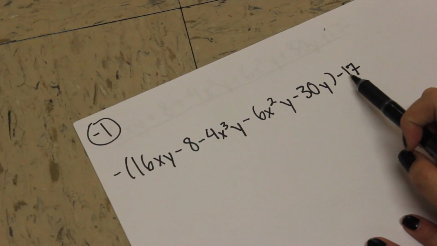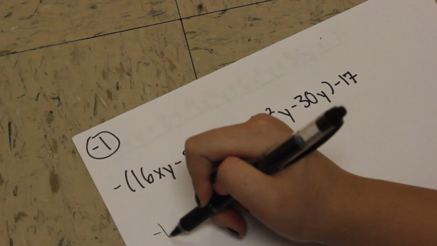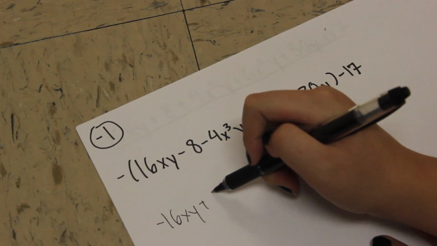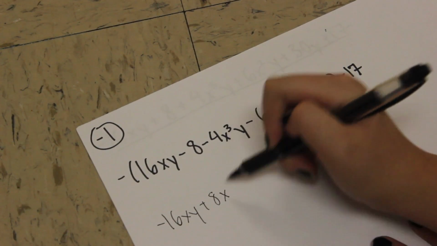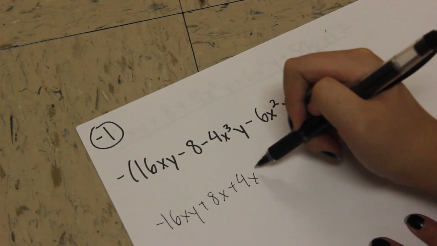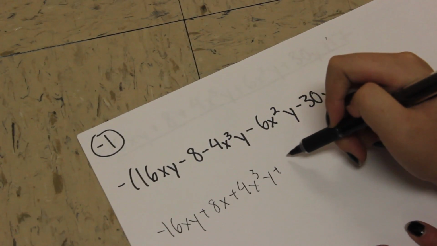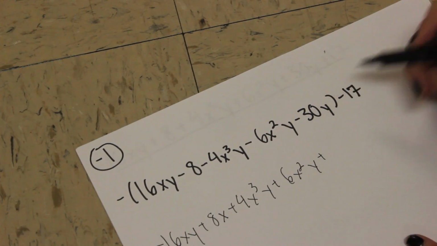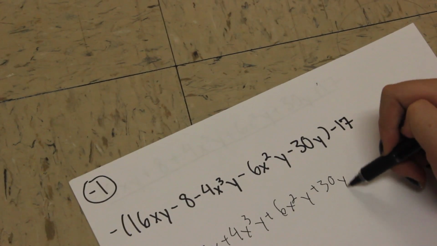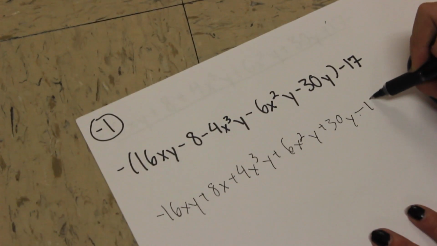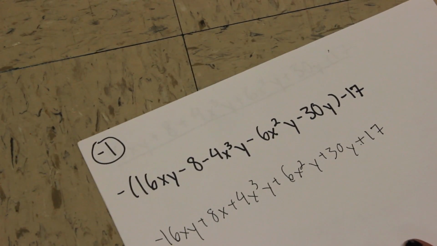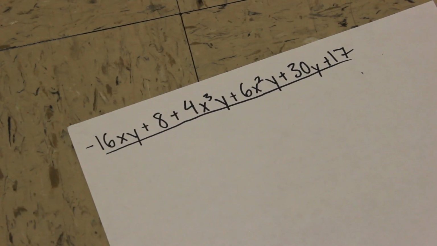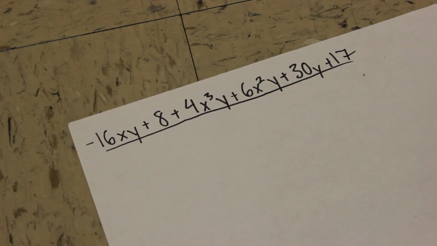So we change the sign of everything, and we get a negative 16xy plus 8x plus 4x cubed y plus 6x squared y plus 30y minus 17, or plus 17, sorry. And that is our final equation. That's how it is simplified.